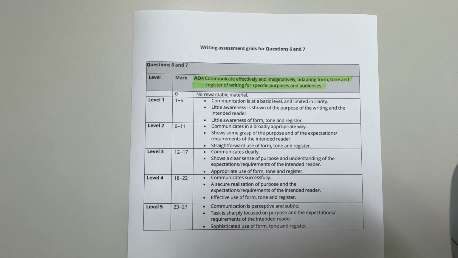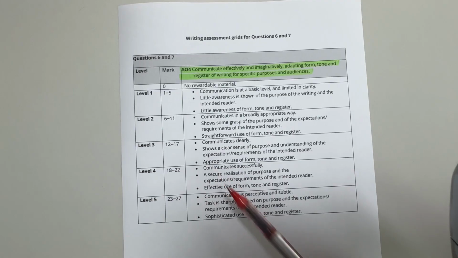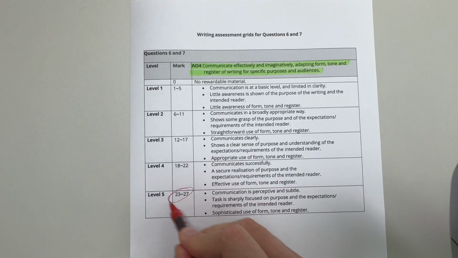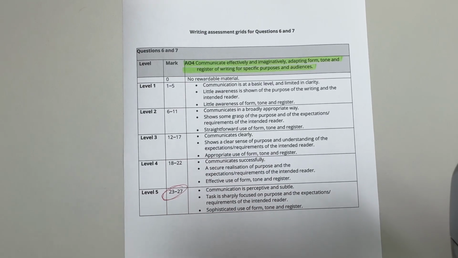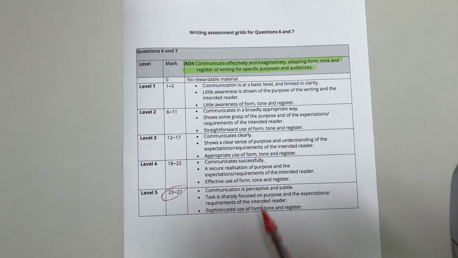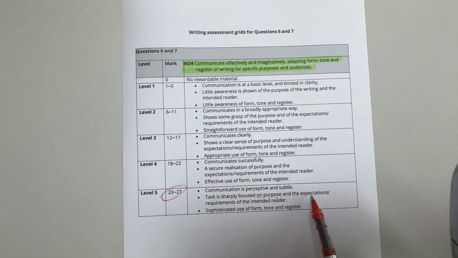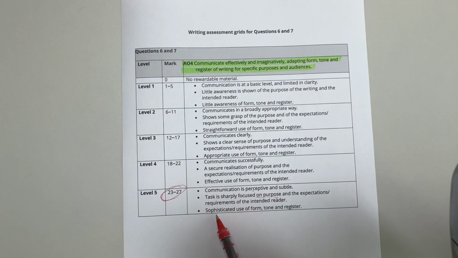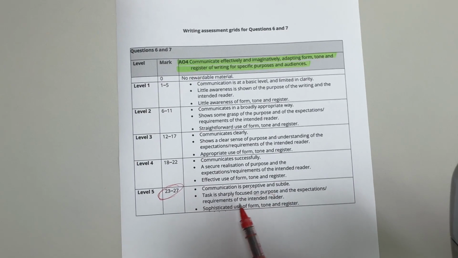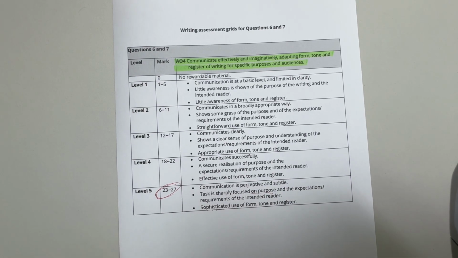If it's a leaflet, does it sound convincing that it's giving good quality advice? So the lion's share of the mark, up to 27 here, is for your ideas and your content generation. Are you perceptive, subtle, sharply focused on purpose and expectations of the reader? And are you being sophisticated in your use of form, tone and register?